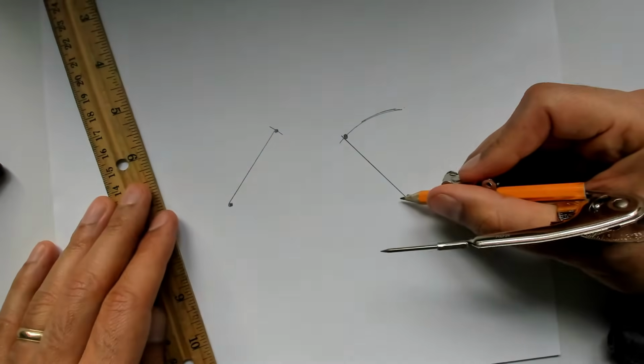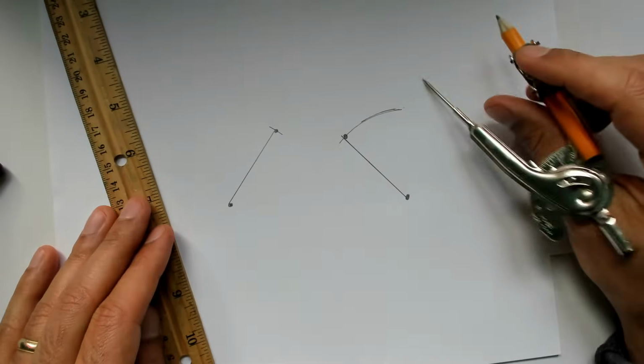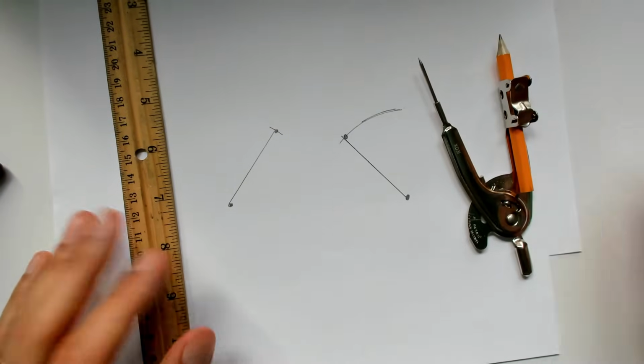And there you have it. I've just made a congruent line segment. Same length, different orientation.